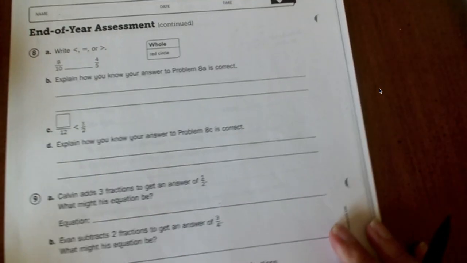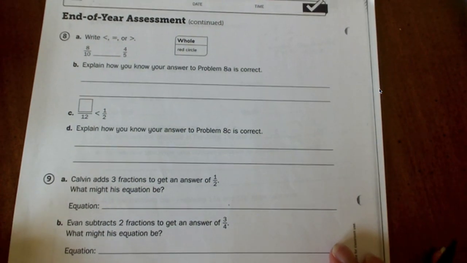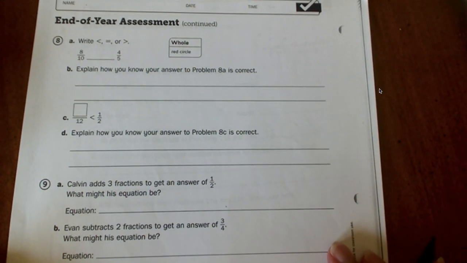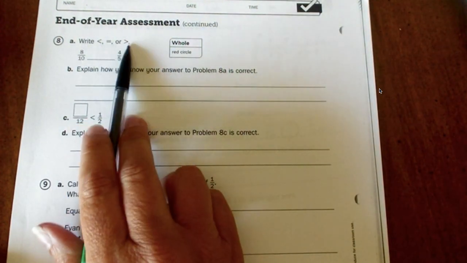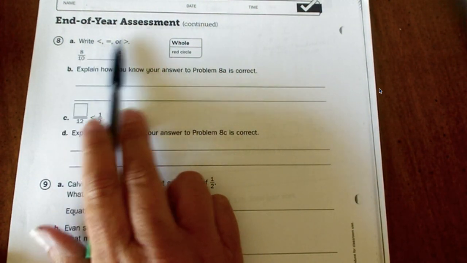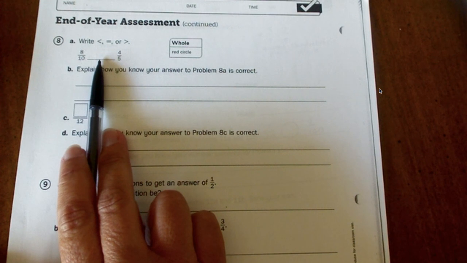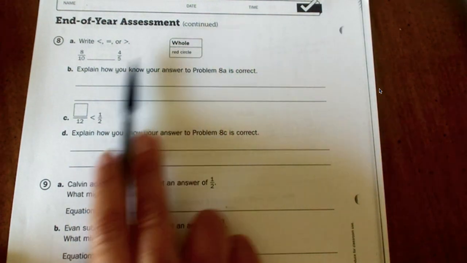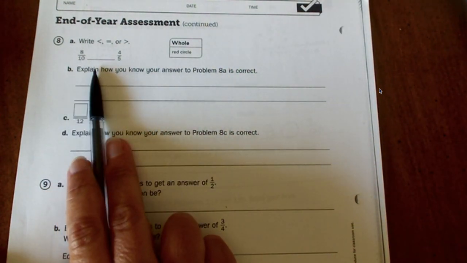You get 3 questions on this page. And I don't think I really need to explain any of this to you, but we'll go through greater than, equal, or less than, equals, or greater than right here. Explain how you know what it is. If you have fraction circles, you can use them.